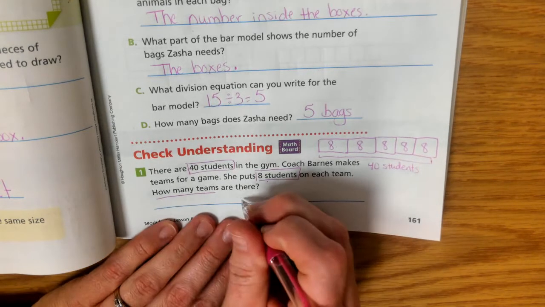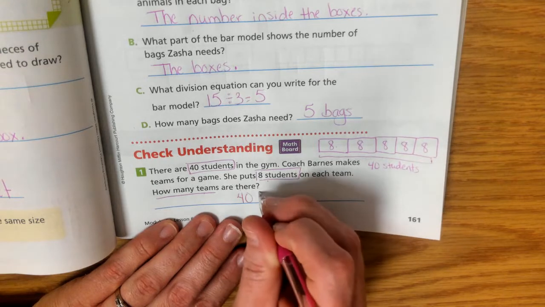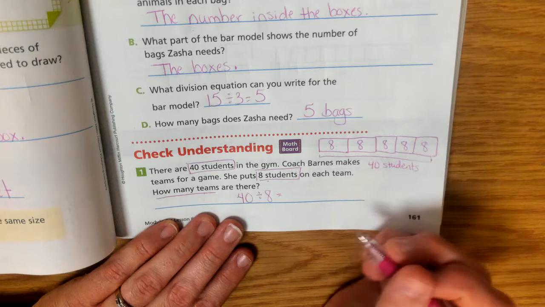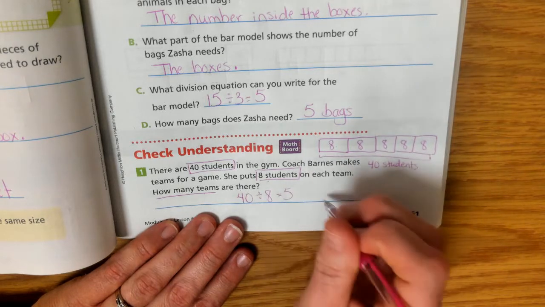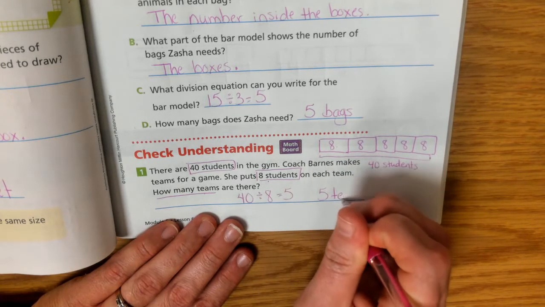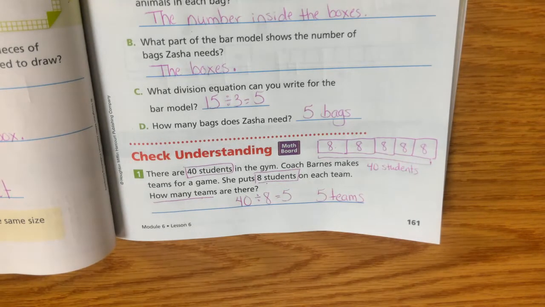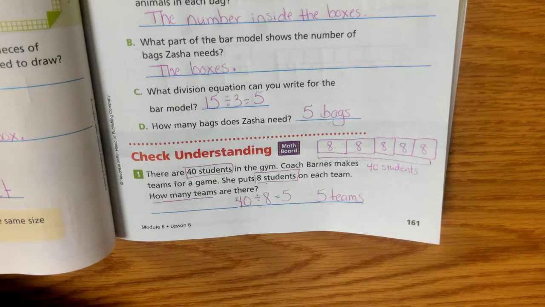So my division problem looks like this. 40 divided by 8 equals 5. And I know that I need 5 teams. So if I have 40 and I divide it into 8, there are 8 in each group, I would need 5 groups.